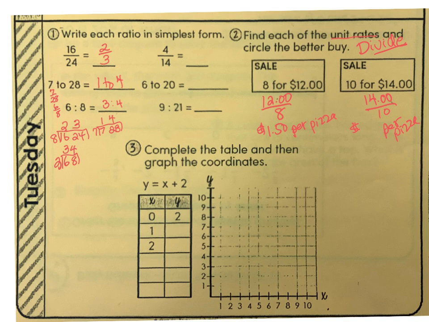And that's exactly how this is going to work. So if I were to make x 1, that would be 1 plus 2 would equal 3. So my y would be 3. If I were to put in 2 for x, what is 2 plus 2? It's 4, so y equals 4.